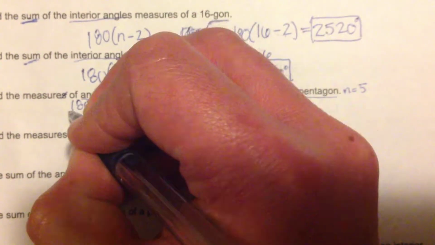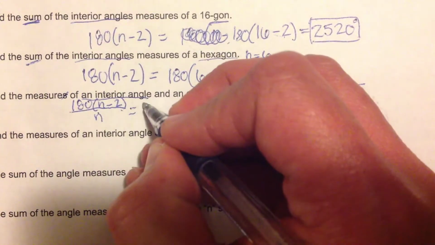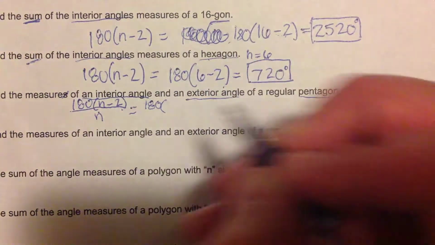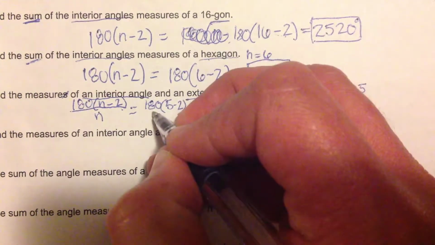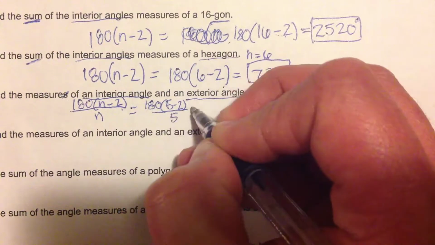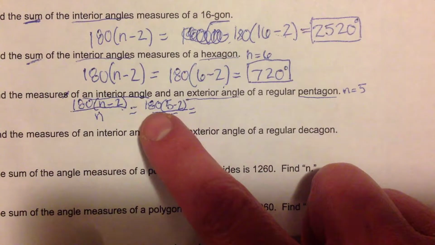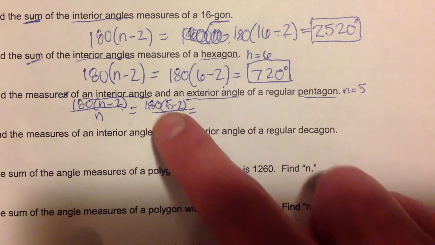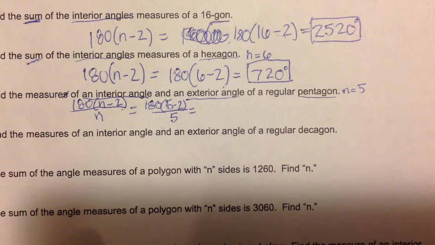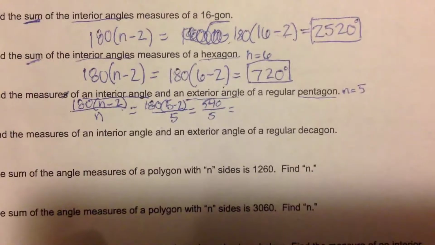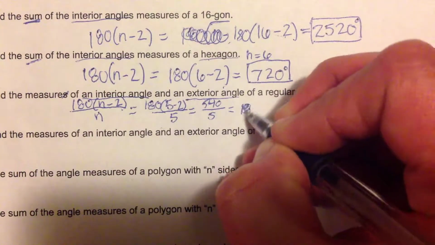So my formula for interior is 180 times n minus 2, divided by n. If you want to type it all in the calculator at once, remember you hit your green button alpha and then y equals, if you have a TI-84, which is what we have at school. And we're going to substitute all this in at once. So what I have to do is 180 times 5 minus 2, divided by 5. If you don't have a TI calculator, you can do 180 times 5 minus 2, which is 3, so 180 times 3. That gets me 540, but I still have to divide by n, which is 5. So we'll take that 540 and divide it by 5. So one interior angle is 108.